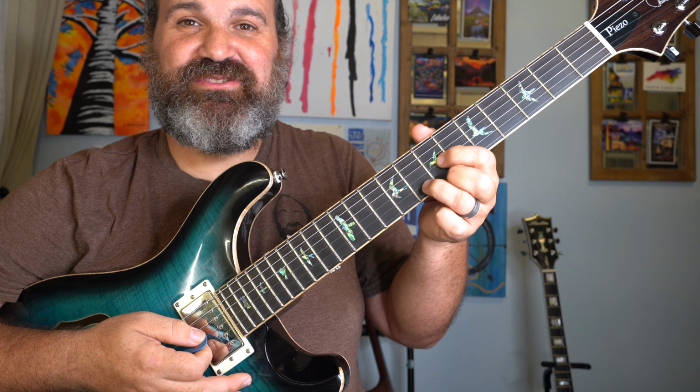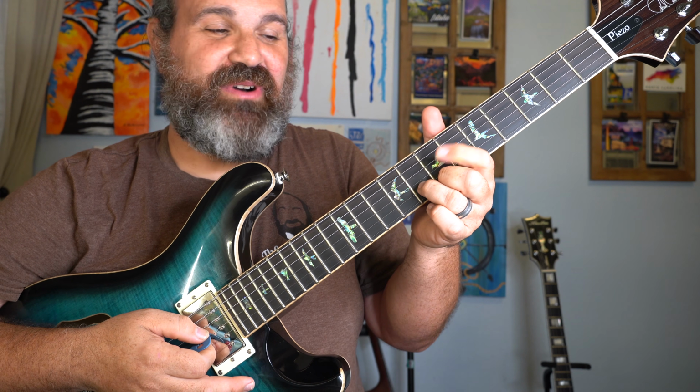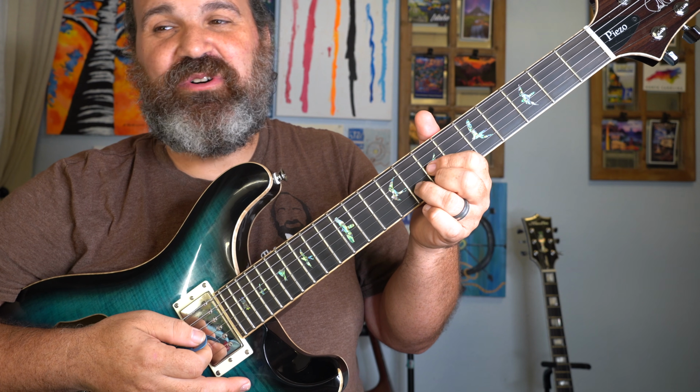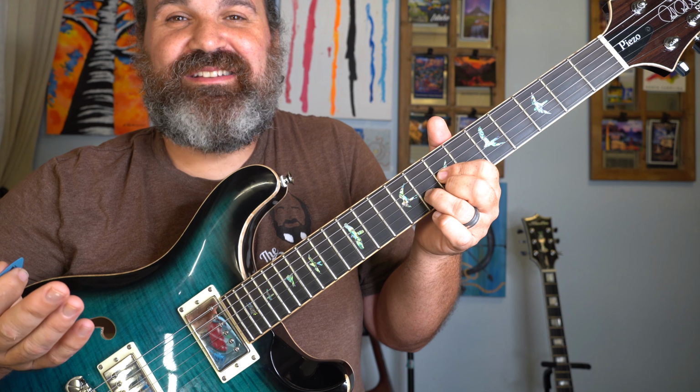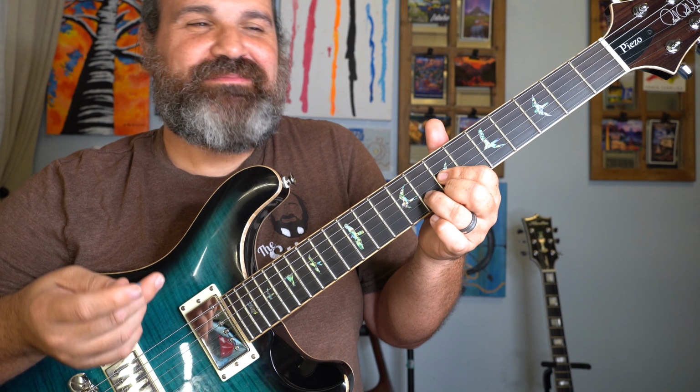Instead of playing it like this, I can just play it like this. This is still a chord, but now the 5th is in the lowest position. And this is what they call second inversion. But really, who cares about this stuff?